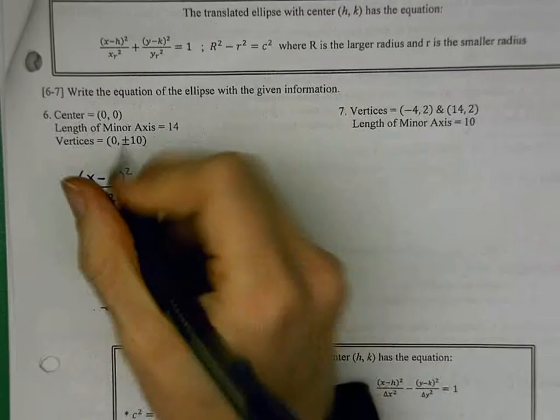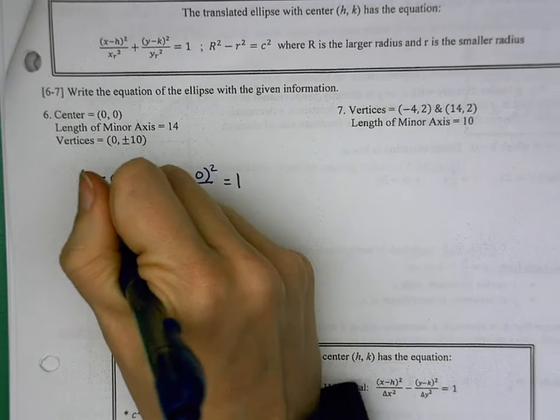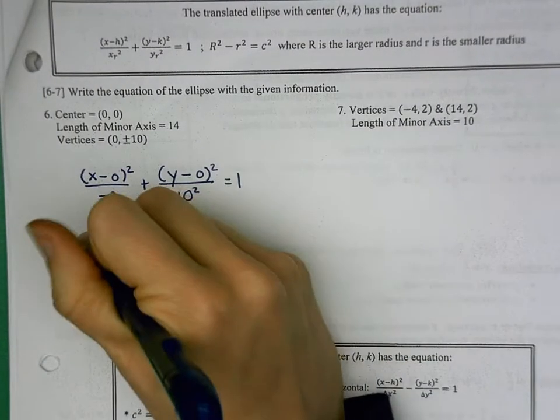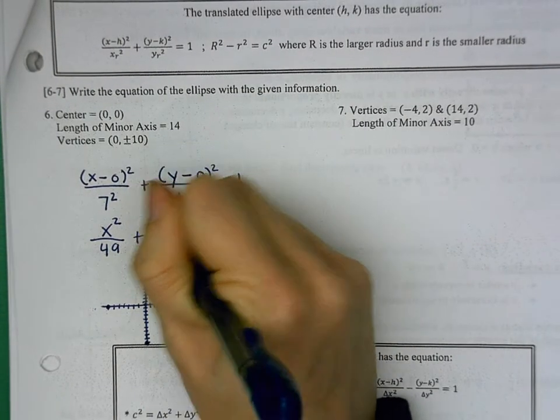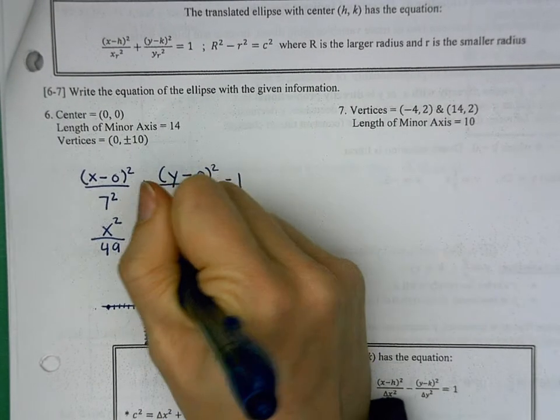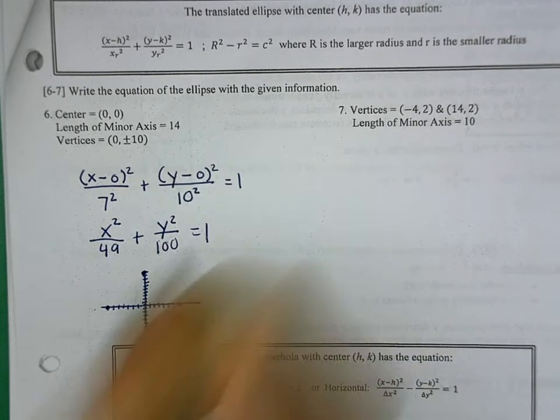And then you could clean this equation up. Instead of writing x minus 0, you could write x squared. Instead of 7 squared, you could say 49. Same thing over here. Instead of y minus 0, you could just say y squared. 10 squared is 100, and you'd have your answer.